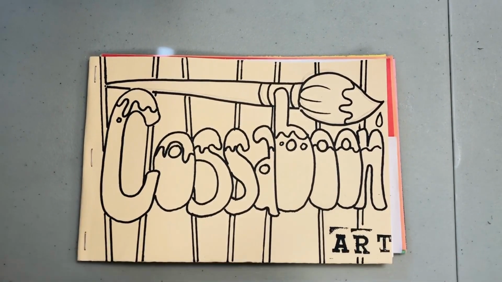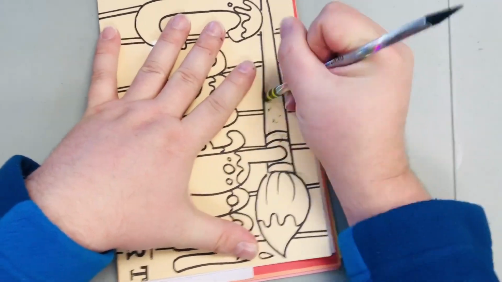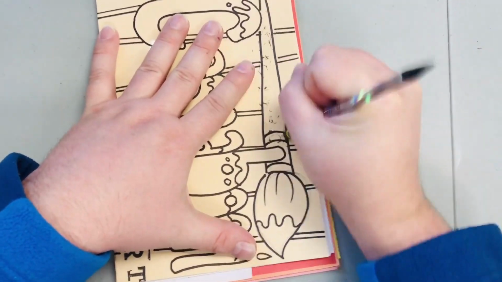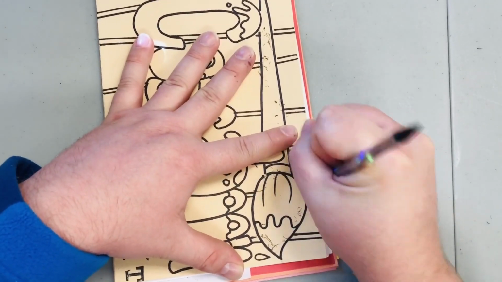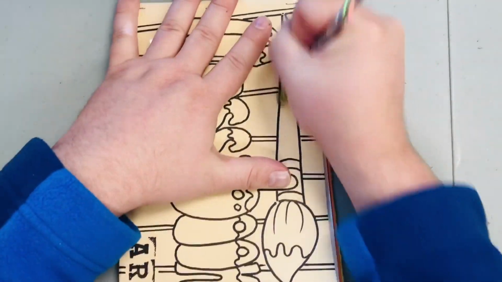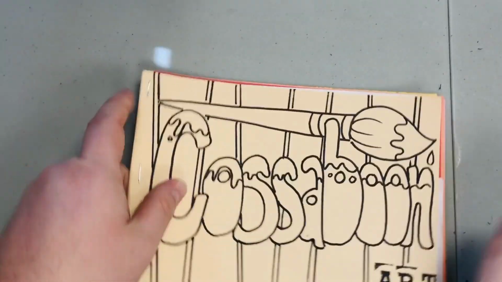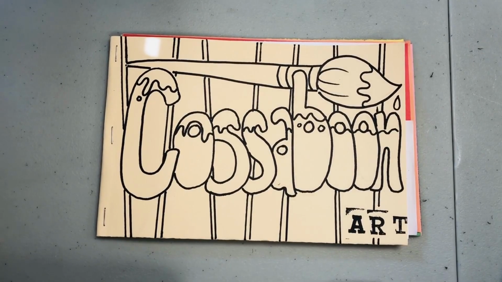Well, now I gotta add color. So any pencil lines that I don't want, I like to erase those, because when you color on top of pencil lines, sometimes it traps them in there and they don't come out. So I like to just erase them. Okay? And the next time you see this, it'll be all in color. All right, bye.